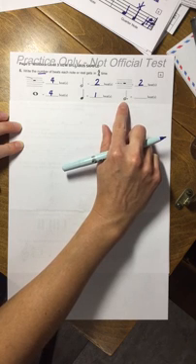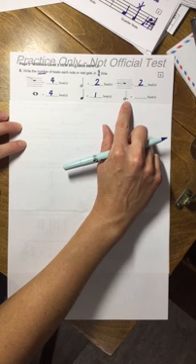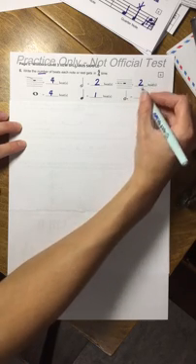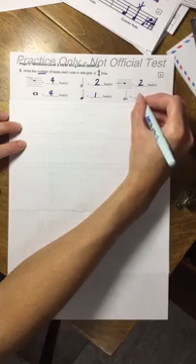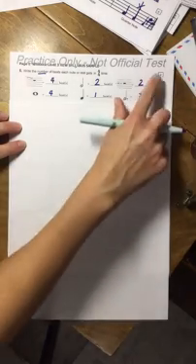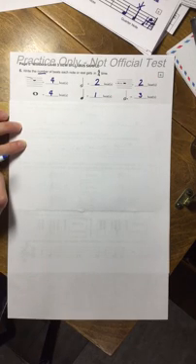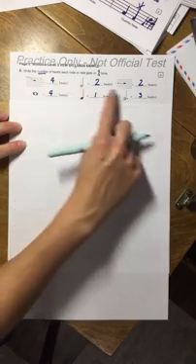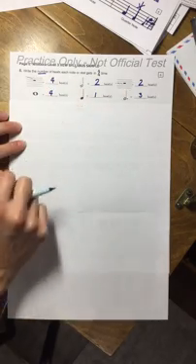This one's a little bit tricky. Remember from question number 5, it has the dot next to it, not under it. Next to it means that this is the dotted half note, and it is worth 3 beats. That would be worth 6 points on your test. So make sure that you remember how many beats your rests and your notes are worth.